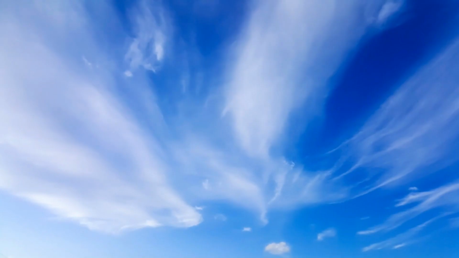Not all clouds are created equal. Indeed, the sky is a canvas painted with a myriad of cloud types, each with its own unique characteristics. Our cloud classification begins with height and appearance. High-level clouds, such as the wispy cirrus, form above 20,000 feet and are composed of ice crystals, often painting a delicate lacework across the sky.